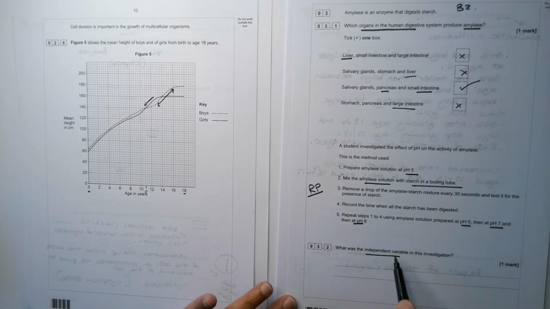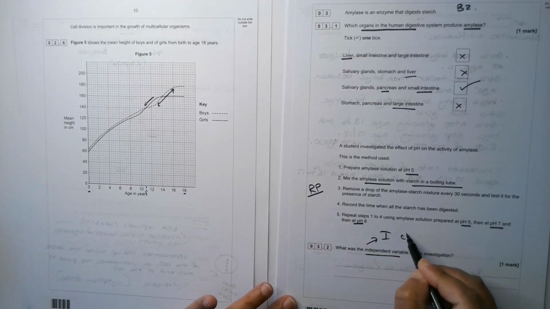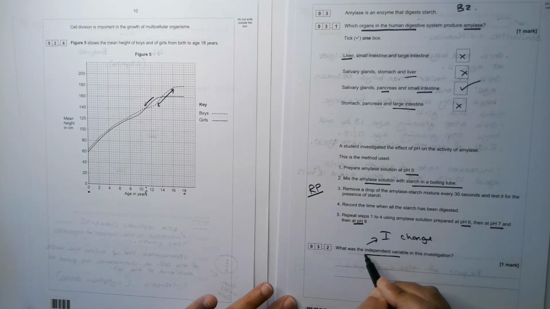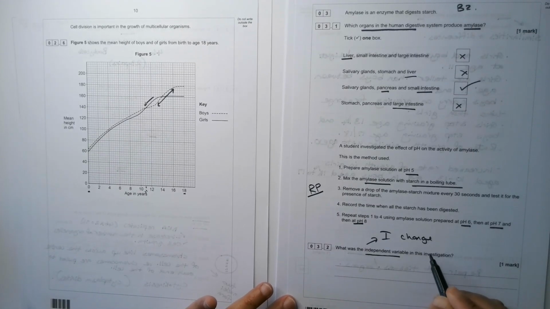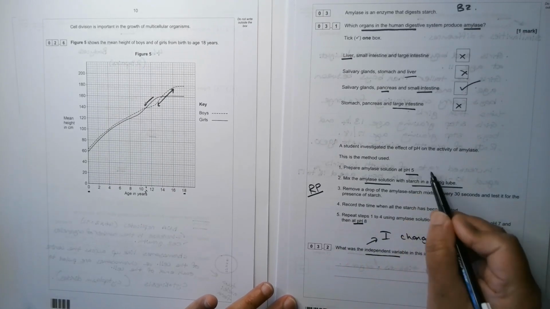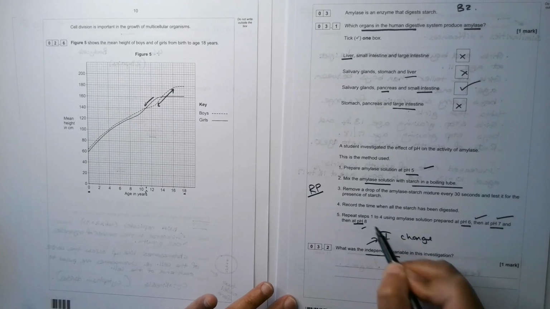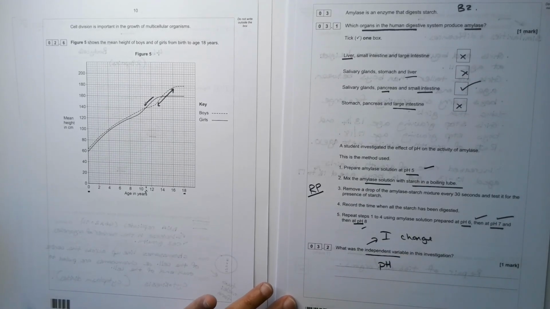What was the independent variable? I change. That's how you remember this. Independent, what am I changing in this experiment? Go to step 5, prepare solution. So I've got pH 5, I've got pH 6, 7, 8. So it must be the pH that I'm changing.